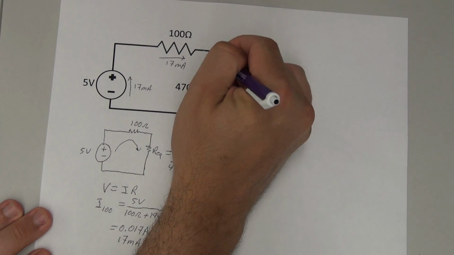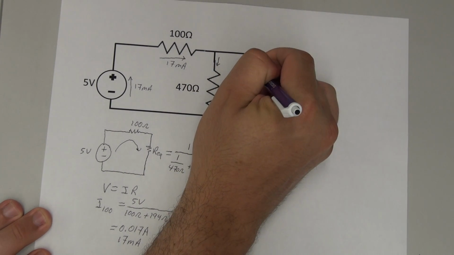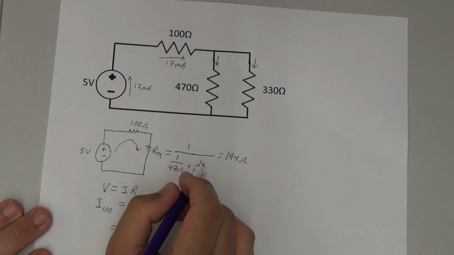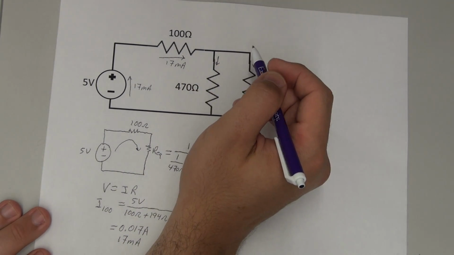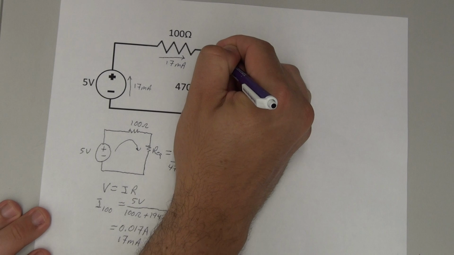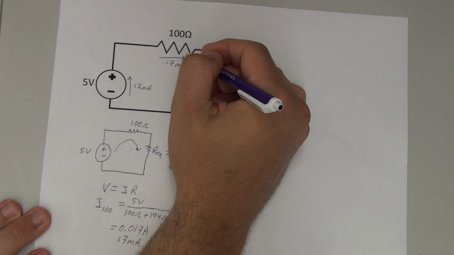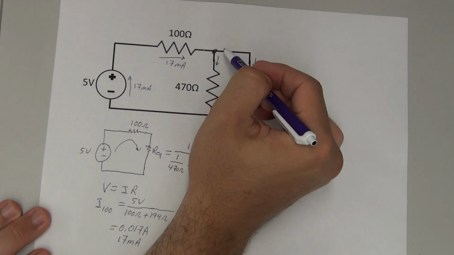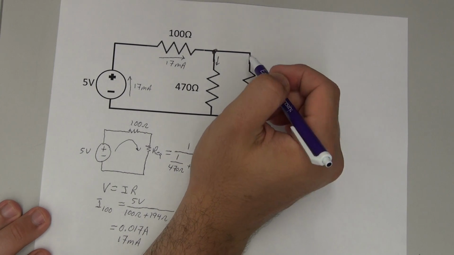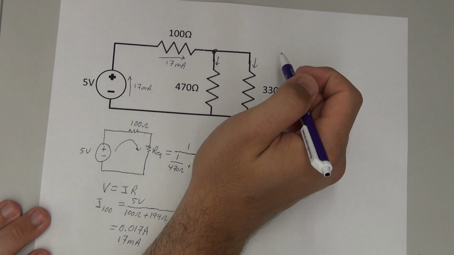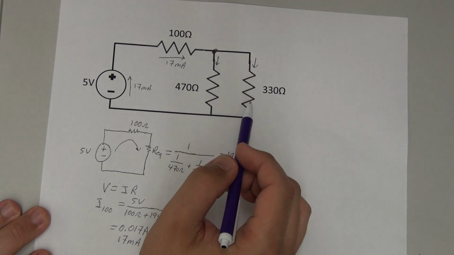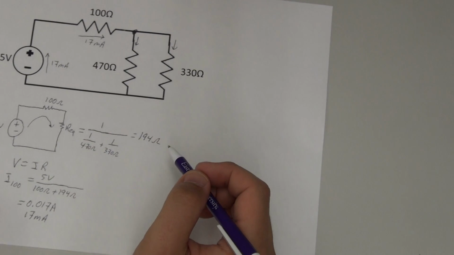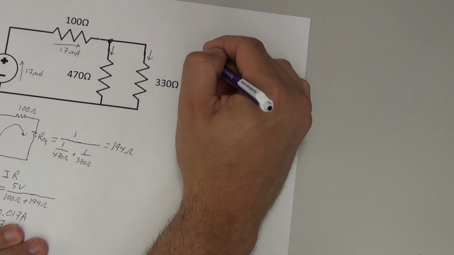Now we need to determine the current through both of these resistors over here on the right. So we'll go back to our original circuit, and what we can do is we can remember back to Kirchhoff's current law. If we have a node, let's say we form a node right here, any current going into that node has to be balanced by currents going out of that node. So between these two branches, we're going to have 17 milliamps of current. And in fact, what happens when you have a parallel pair of resistors is you form what is called a current divider.